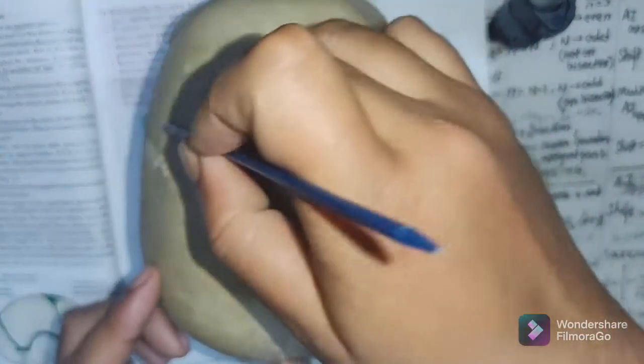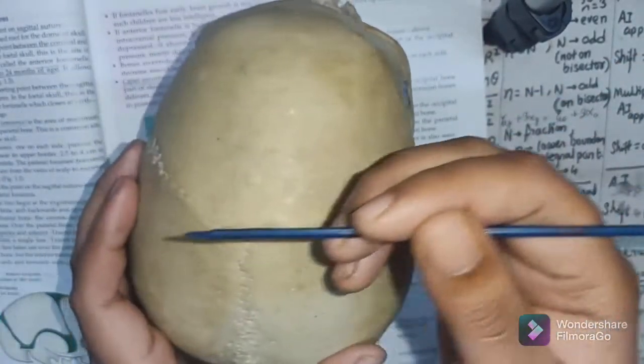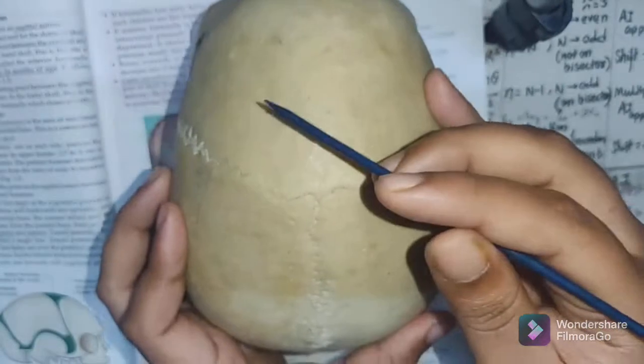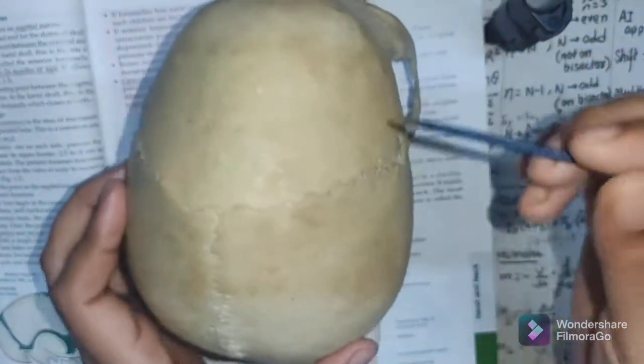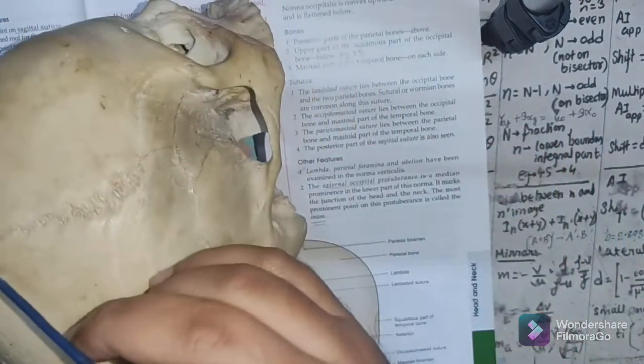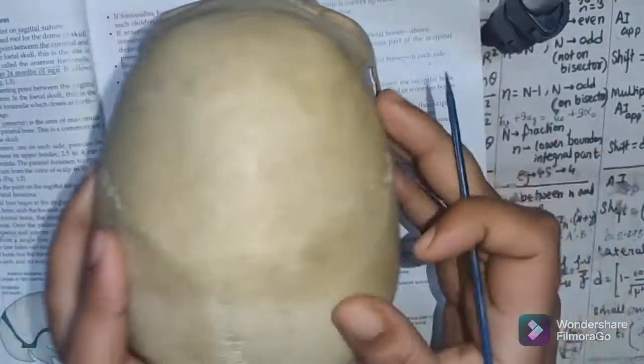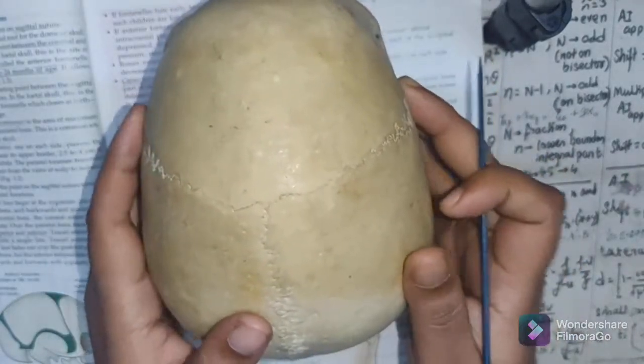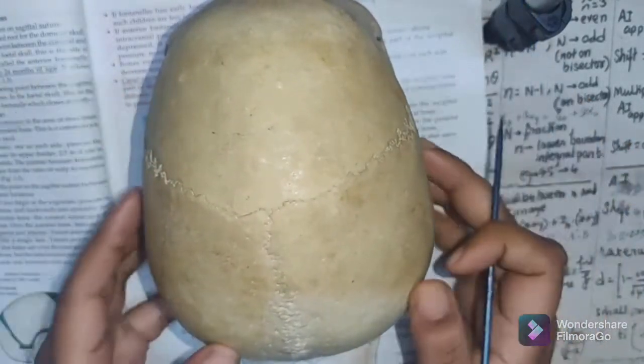The suture crosses the cranial vault from side to side, from the right side to the left side, and runs downwards and forwards. So how is it running? Downwards and forwards. See, it's going forward and downward. So that was about it. So this was the coronal suture.